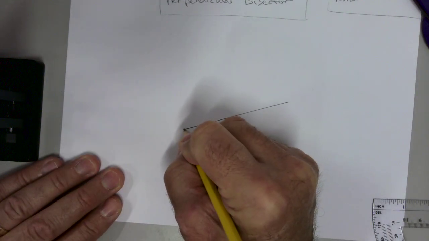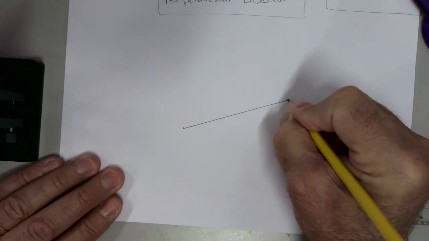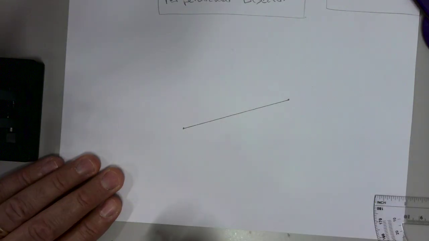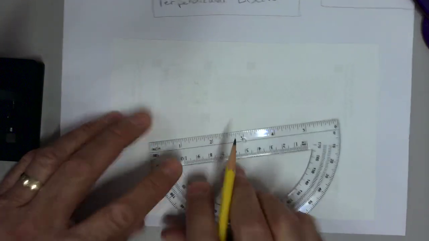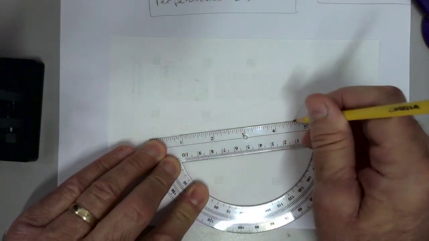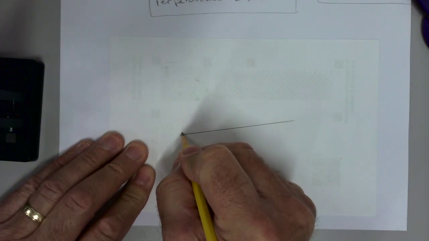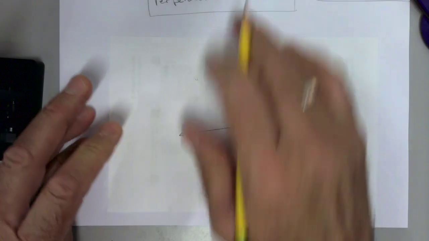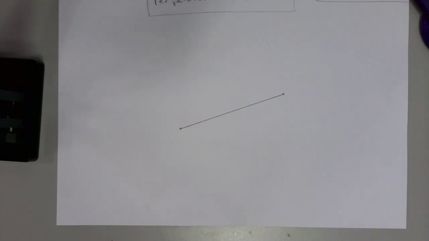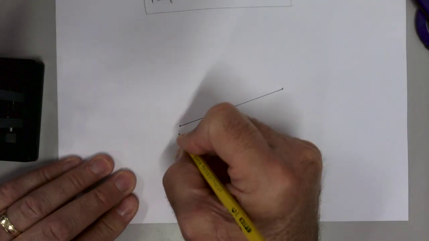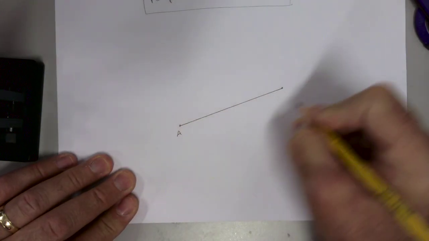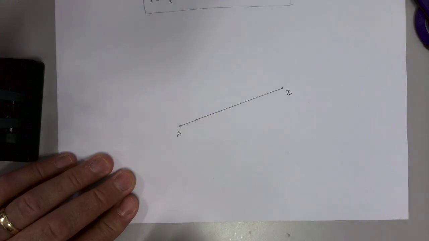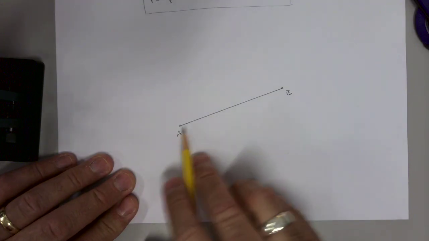And you're going to put endpoints on it so we can indicate that it's a segment rather than a line. If I had made a line in geometry, we need to make sure we're certain of our terms. A line would have to have arrows because a line goes forever. But we're not, so we want a line segment. And label the left side A, the right side B. And we're going to cut this line in half.